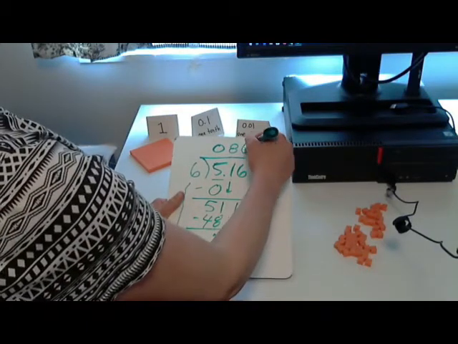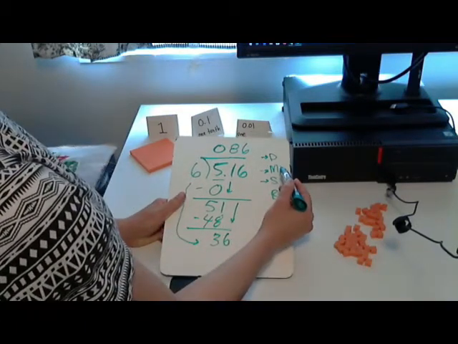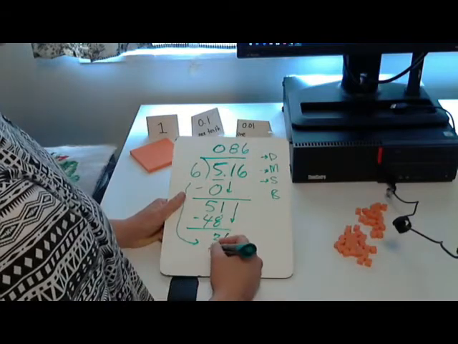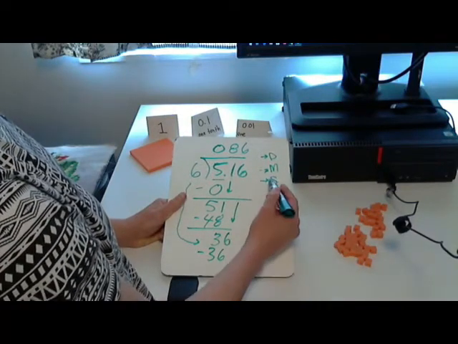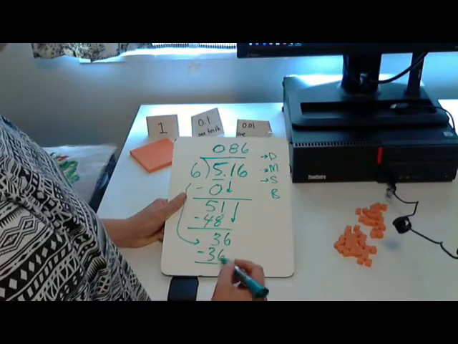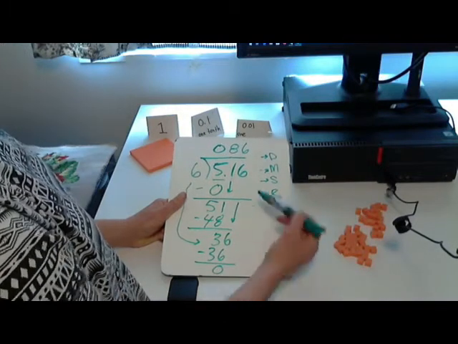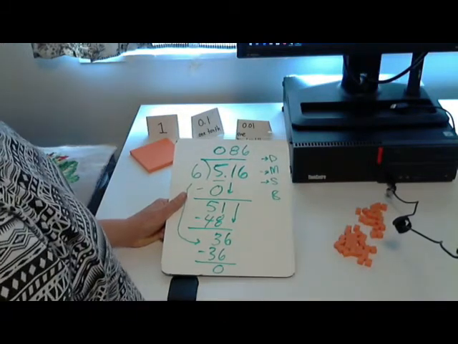6 times. Multiply, see how many you've used. 6 times 6 is 36. Subtract. 36 minus 36 is 0. And we've brought down the last digit, so there's nothing else to bring down.